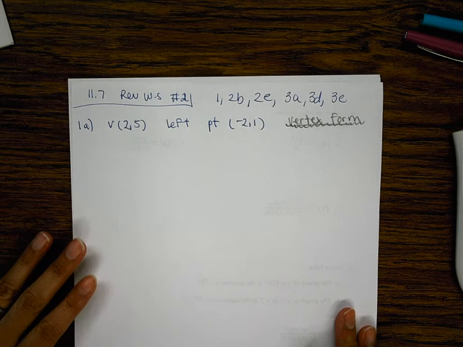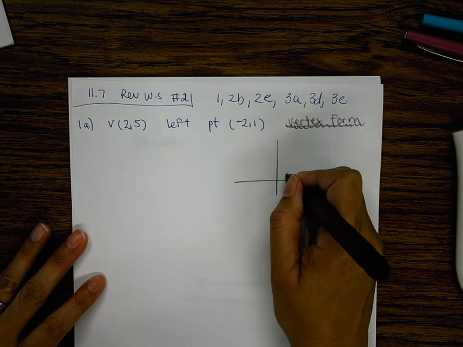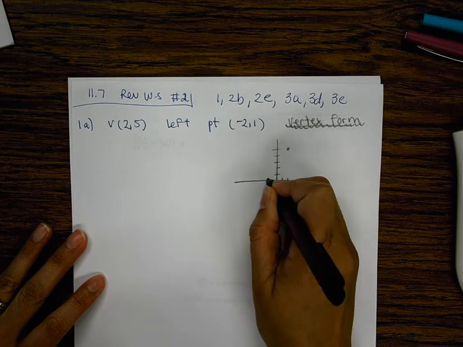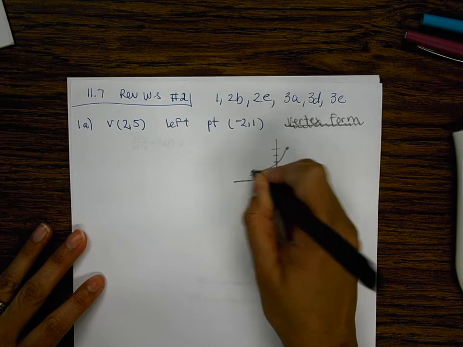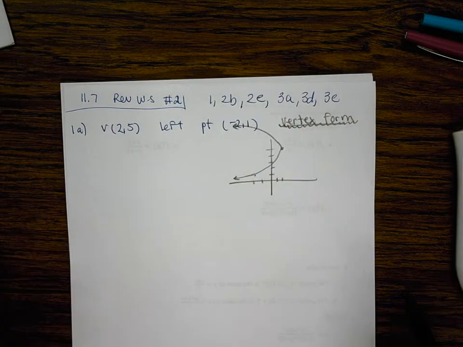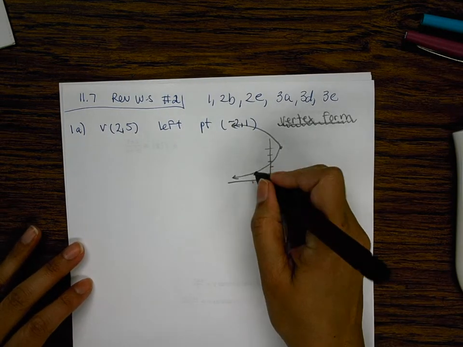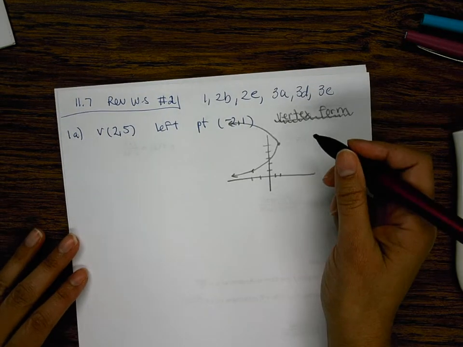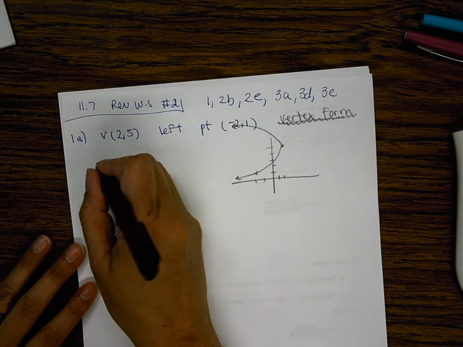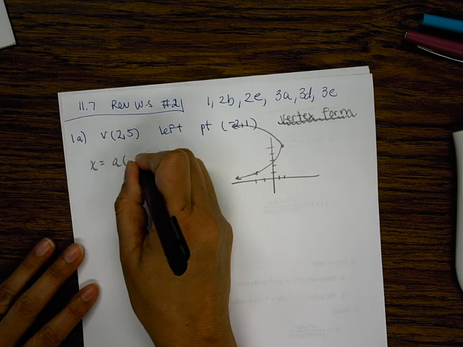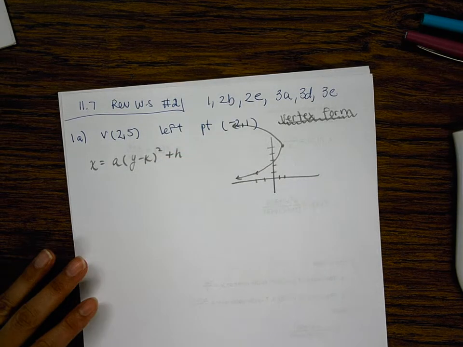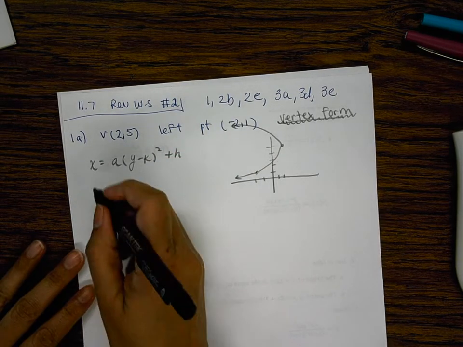Okay, so I am just going to plot 2, 5. The point on the parabola is -2, 1, and it says it's opening left, which goes like this. We know it's opening left even without them telling us because of that point on the parabola. But we also need to know whether it's y equals x squared or x equals y squared. If it's sideways, it's going to be x equals y squared. So x equals a parentheses y minus k quantity squared plus h. That was the vertex form that was written in notes.